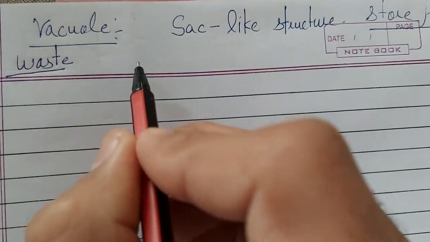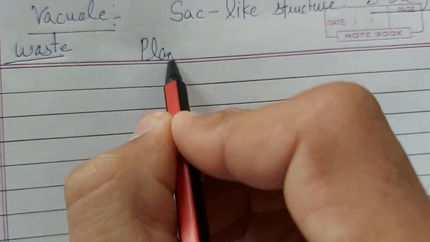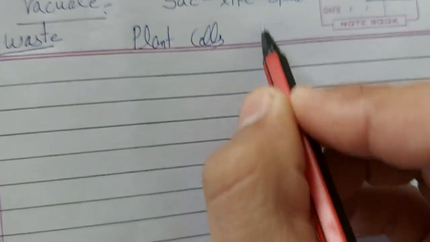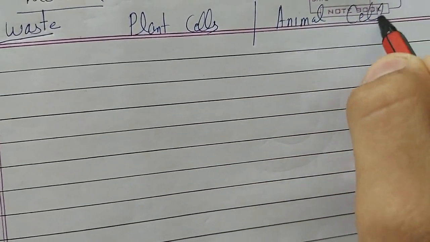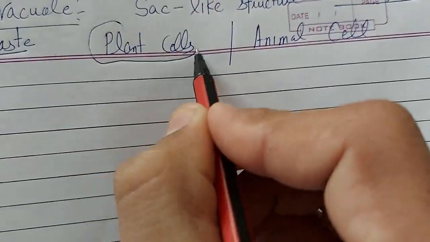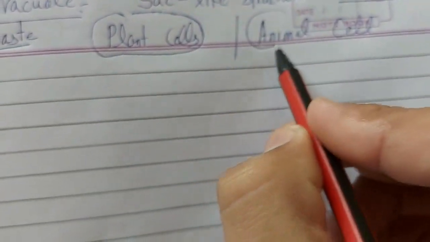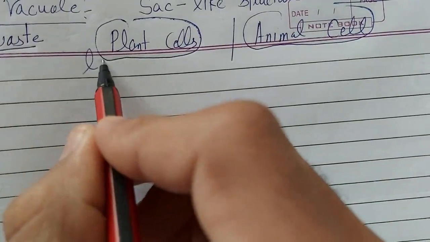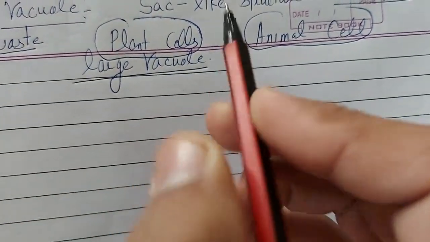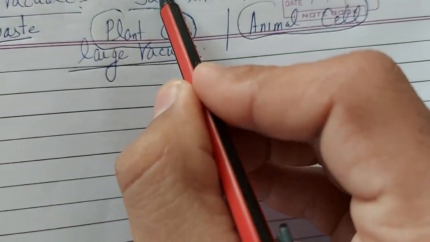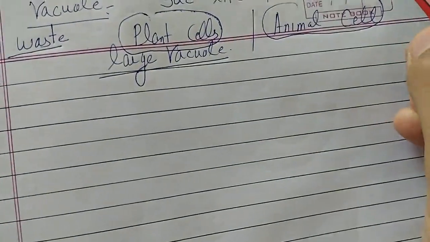So there are two types of cells. One is plant cells and one is animal cells. The plant cells have a large vacuole as compared to animal cells. And you know what a vacuole is? Vacuole is an organelle, and its structure is a sac-like structure which stores the food and waste.